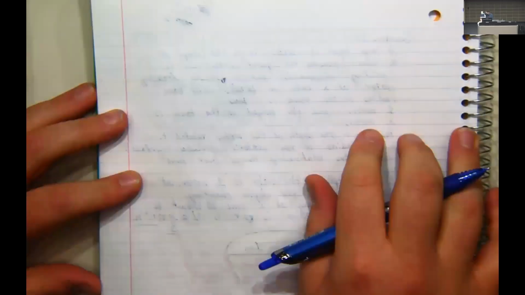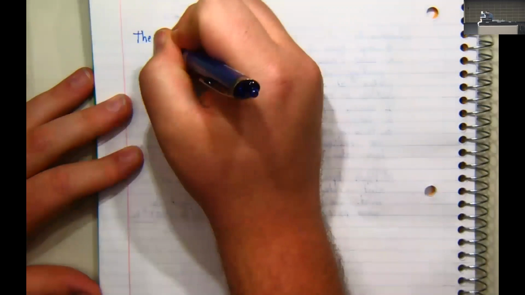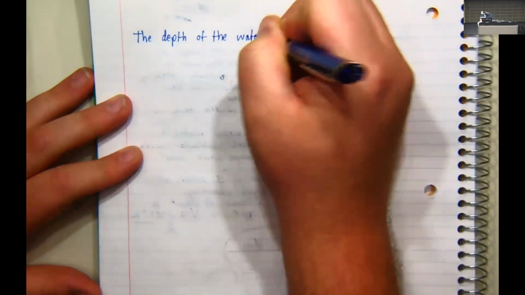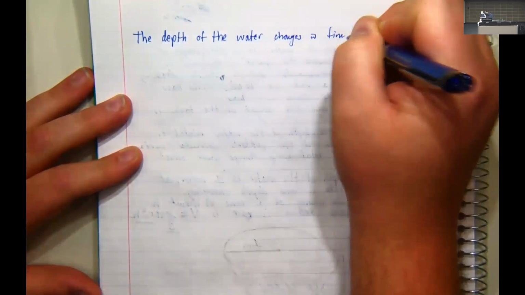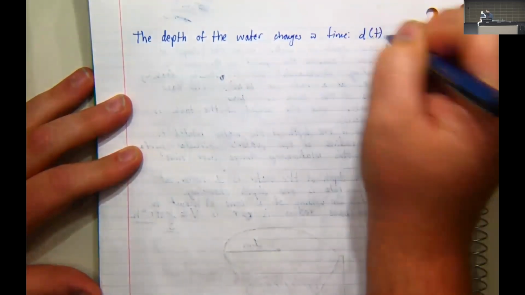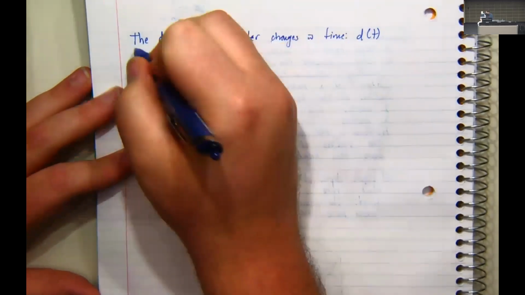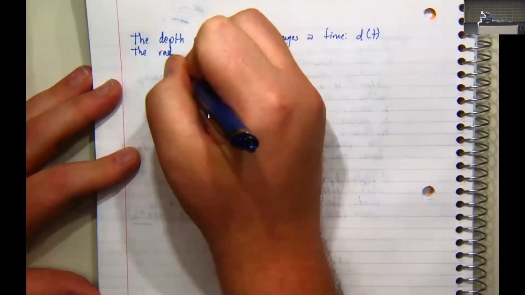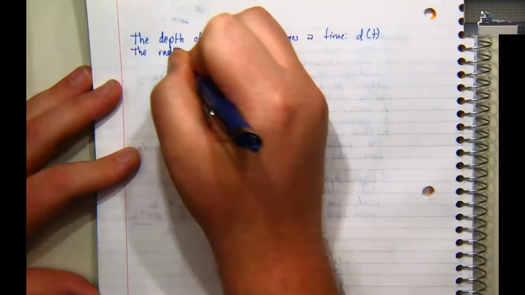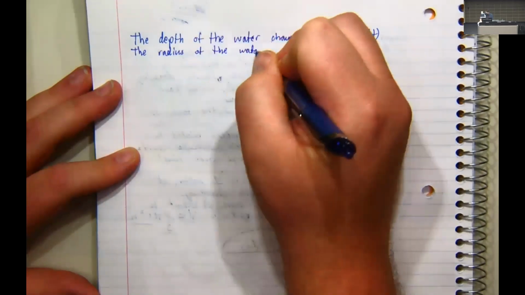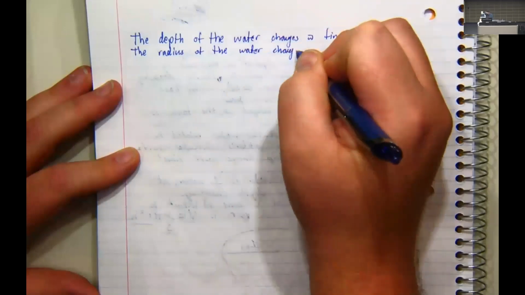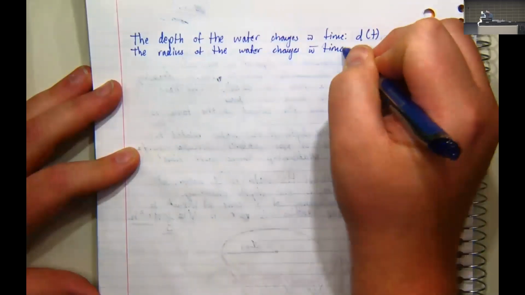Okay, so the depth of the water changes with time. So d of t, that's the depth of the water. The radius of the water changes with time, r of t.